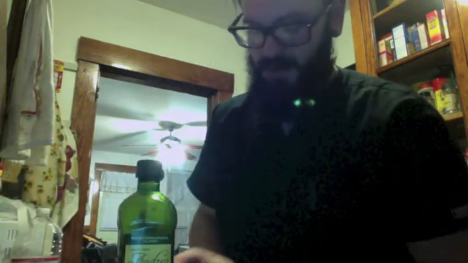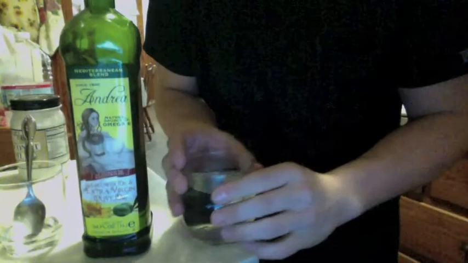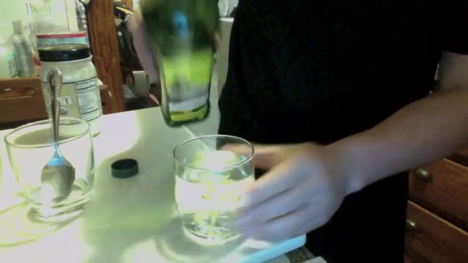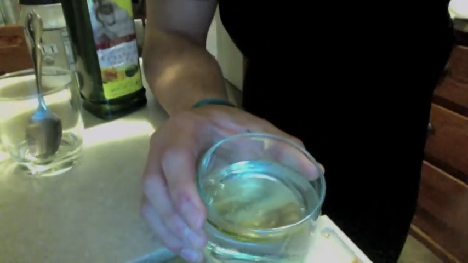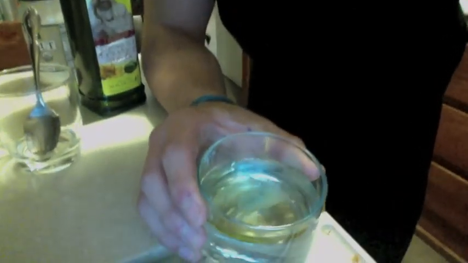To further this experiment a little bit more, I'm going to test the solubility of a couple other substances. Again, I have my tap water. I have olive oil. When the oil is added to the water, you can see that the substances do not mix because they are not like substances.